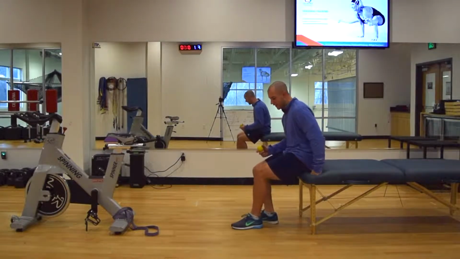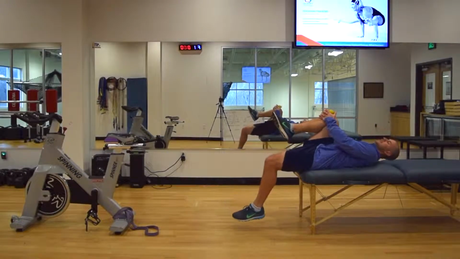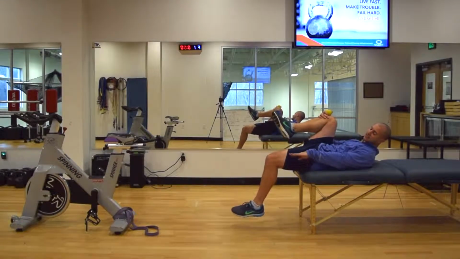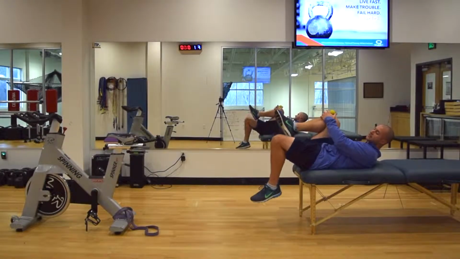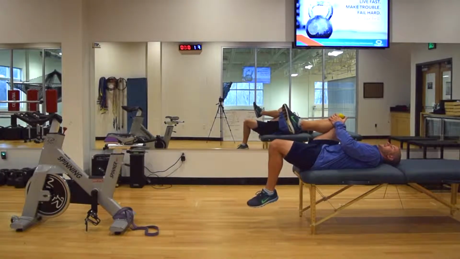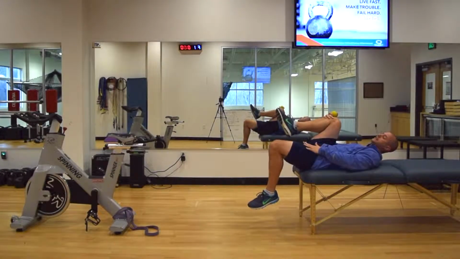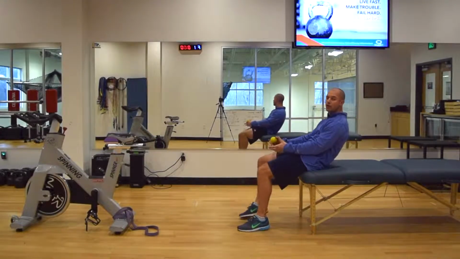A couple things we can look at there. That knee position: does the knee fall past the hip joint? Is it lower? Is it stuck up here? A lot of people, you'll notice as they come back, they're holding that knee up into that flexed position, the thigh into that flexed position. That's how we know we have restriction.